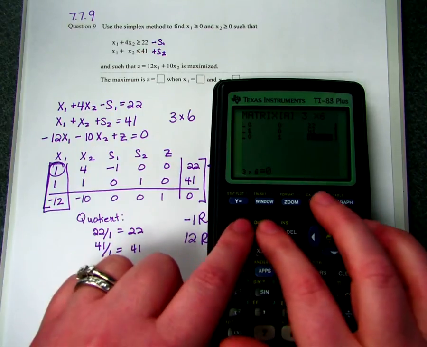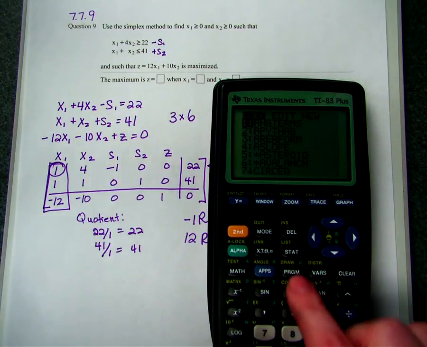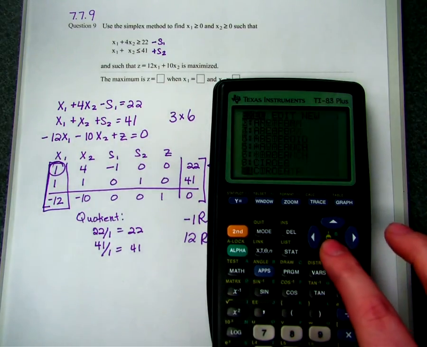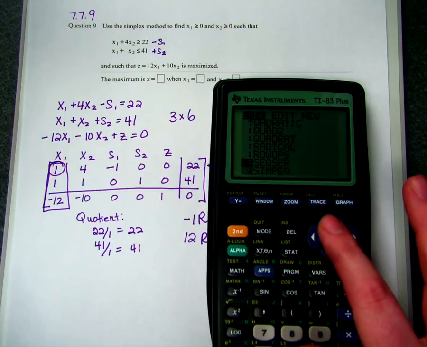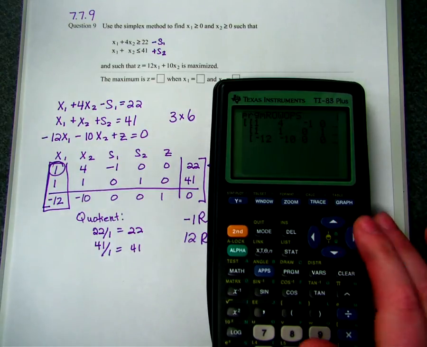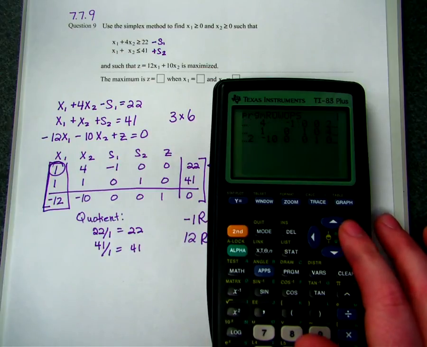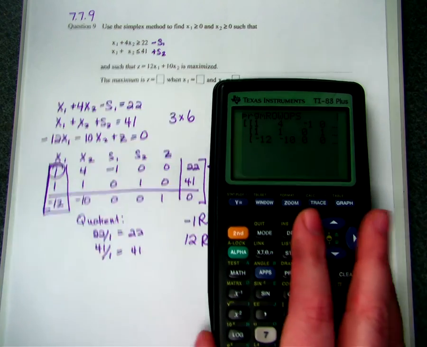Okay, once you're done doing that, hit second mode. It'll take you out of the program, and then hit the program button and find the one that says row ops. Choose row ops, hit enter, make sure you check your matrix to see if it has all of the right numbers. I feel good about mine, so I'm going to leave it.